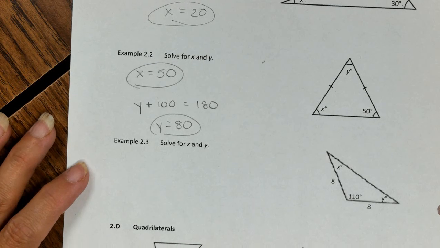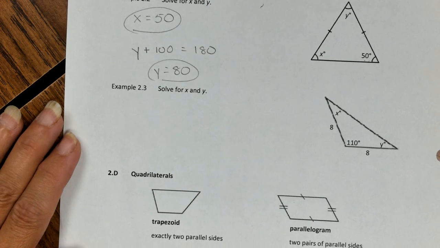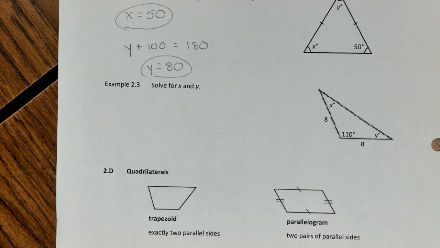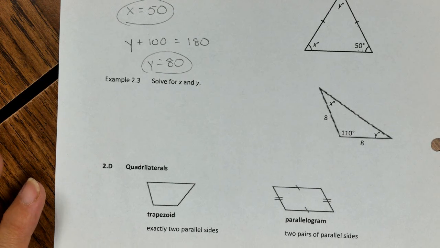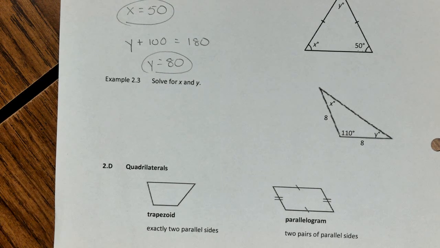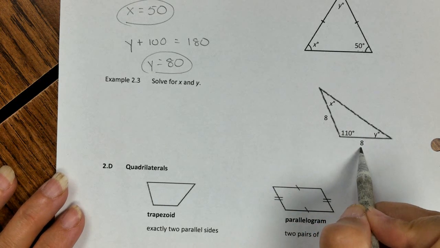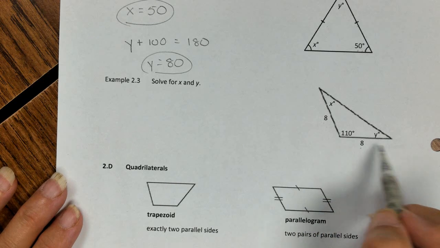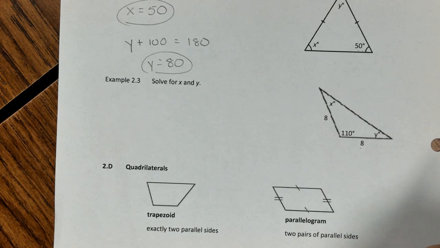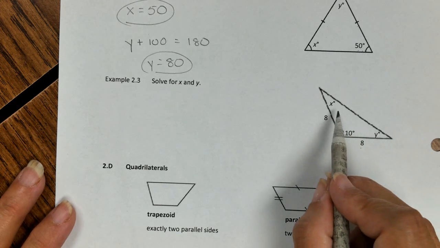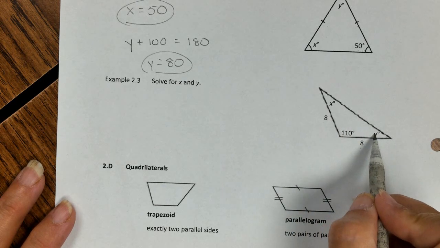All right, in example 3, we're supposed to be solving for 2 things again. There are no tick marks. How am I supposed to know how to get started on this? The 8s. That side is 8, that side is 8. That means those 2 sides are congruent. That means the angles opposite them are congruent. So x is equal to y.